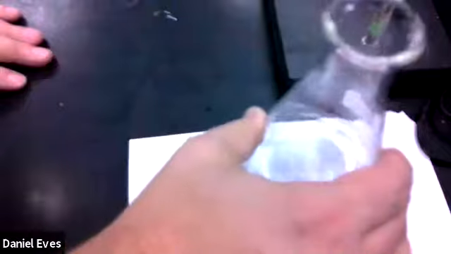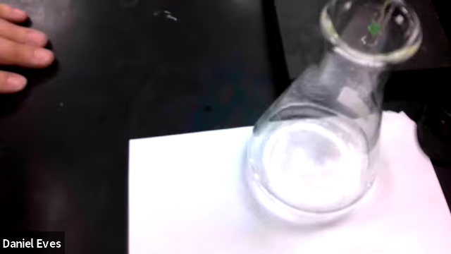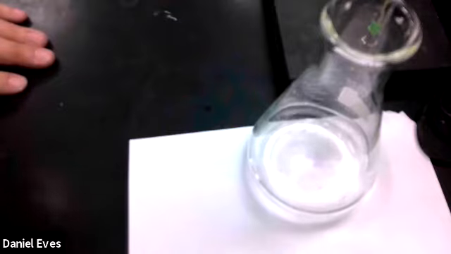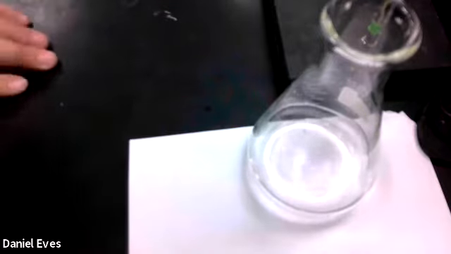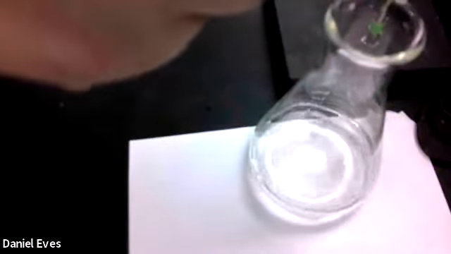Adding, not quite seeing the pink staying constant there. Still not staying pink, so let's go ahead and add a little bit more.